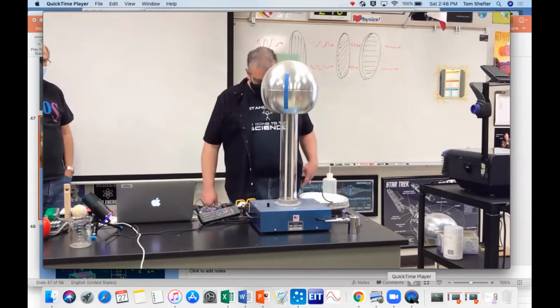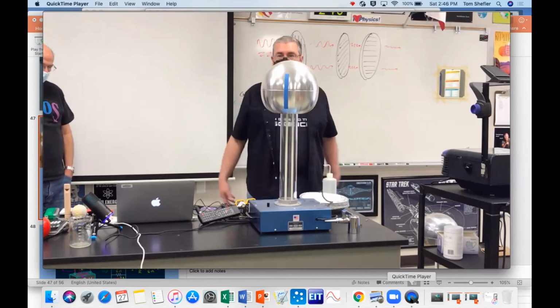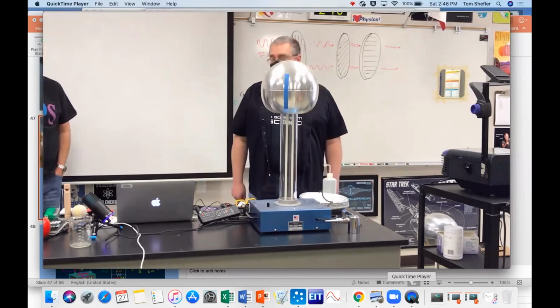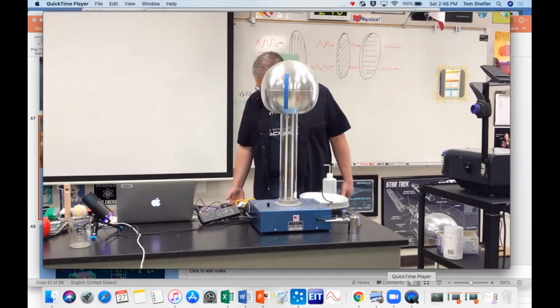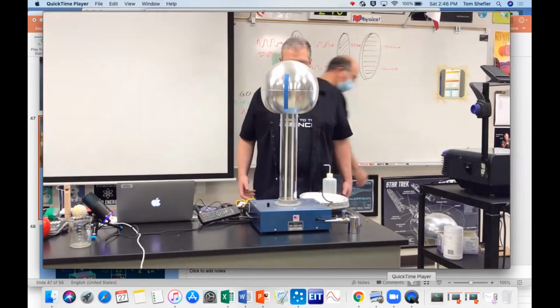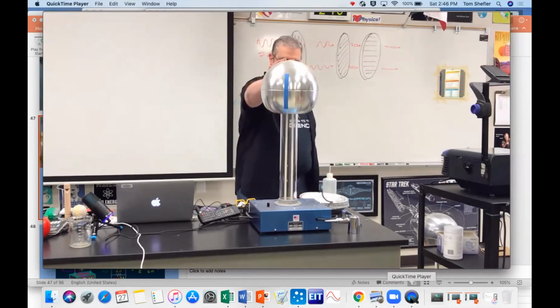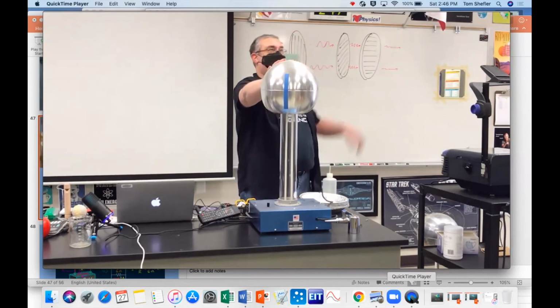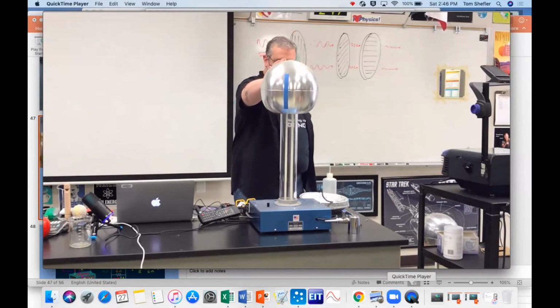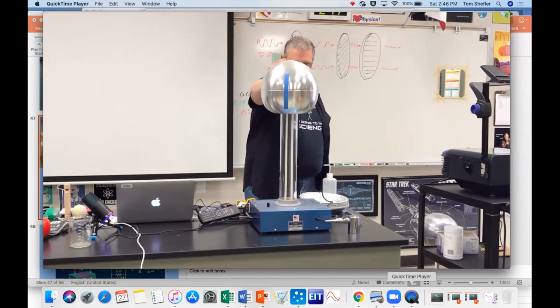Now, the first thing I did was put a wooden board down here just because I wanted to appear a little taller, and also to get a little more insulation between me and the ground, because that's often where the discharge happens. So turn this on. I don't have the most powerful one in the world, and it is a little old. Sounds like it's working pretty well.